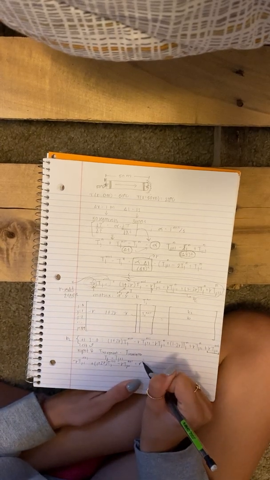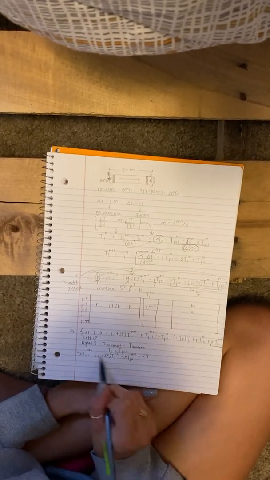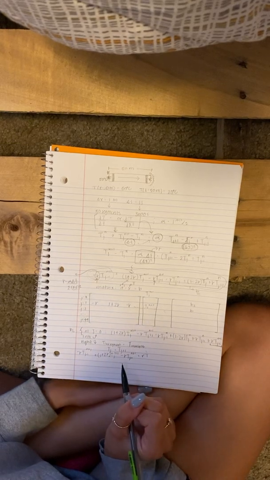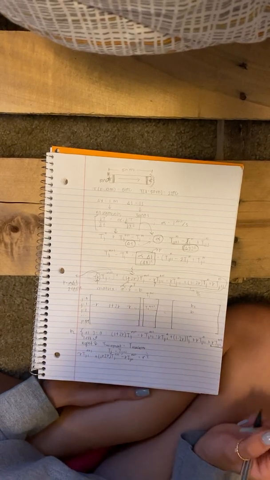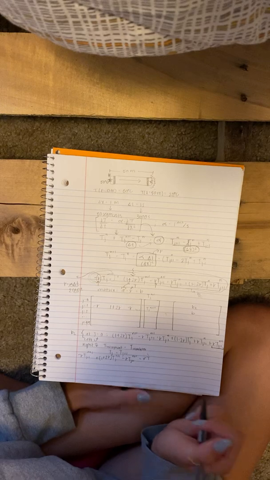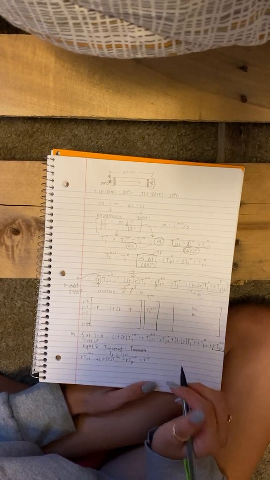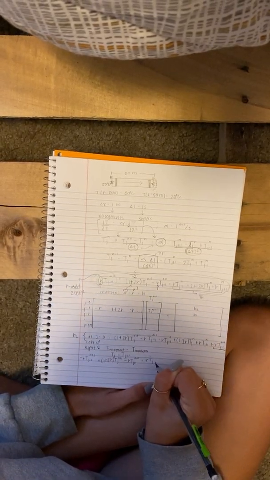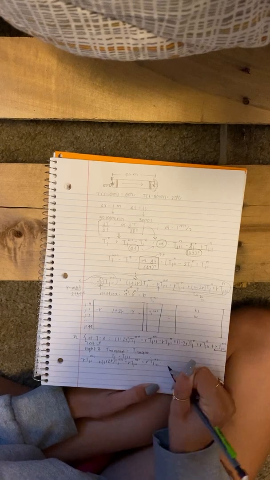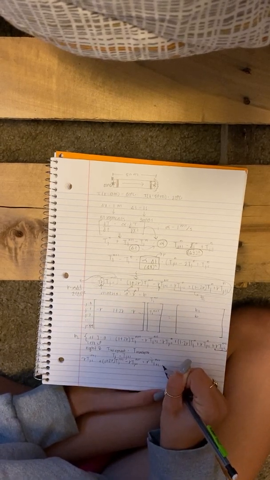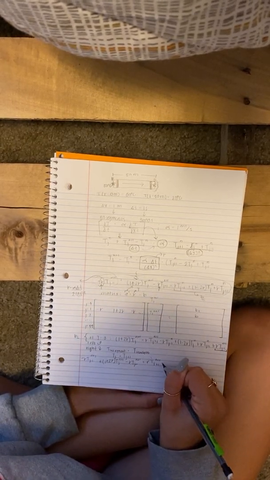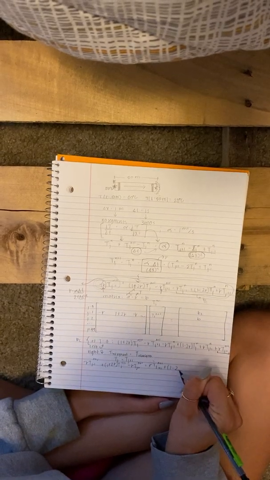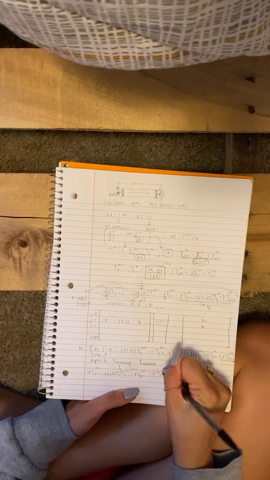And then this is r, temperature at J minus 1, n, plus 1 minus 2r times temperature at J. I wrote this down wrong, this is just n.